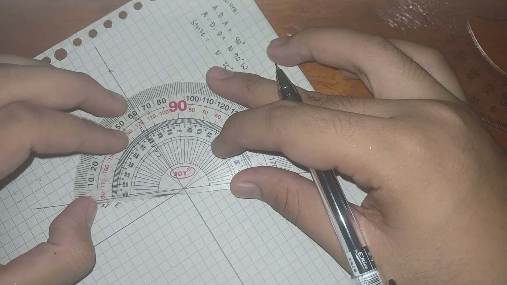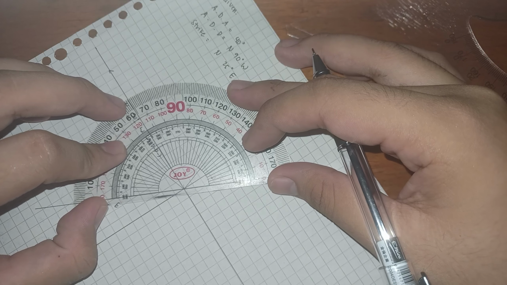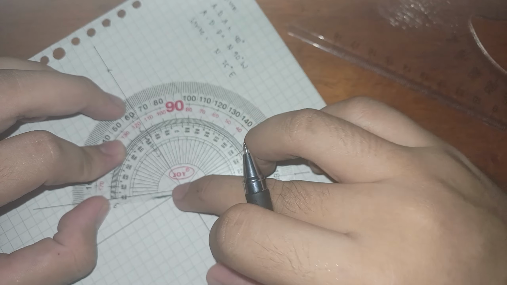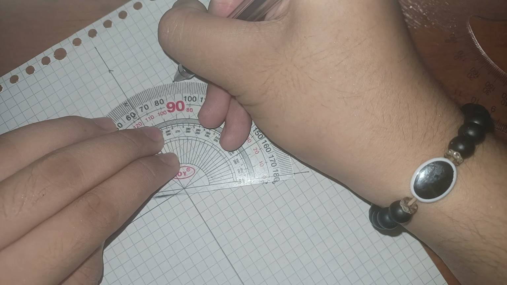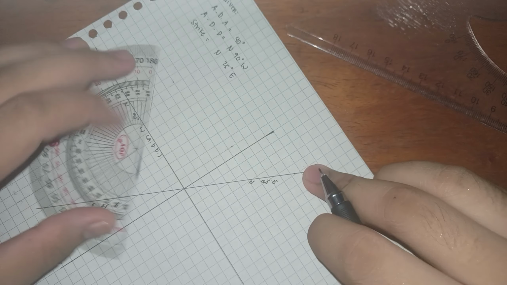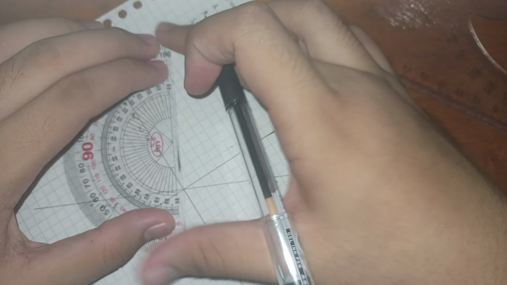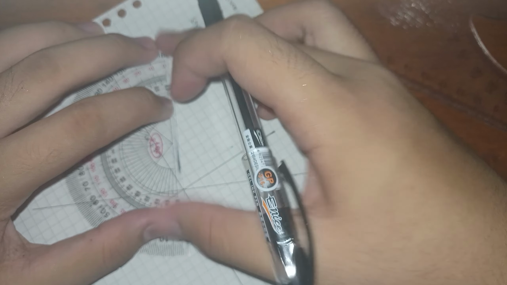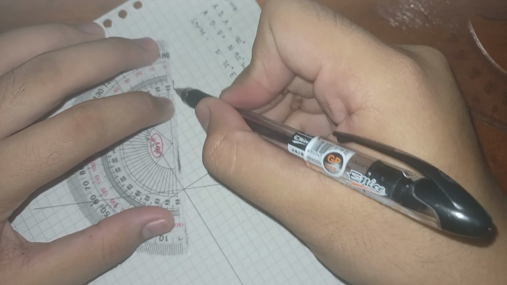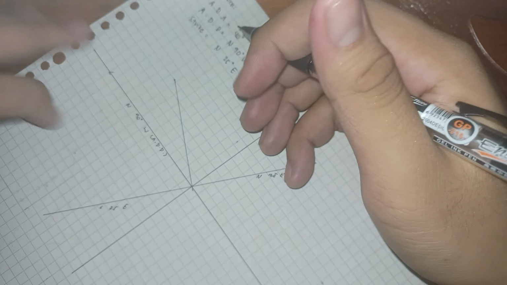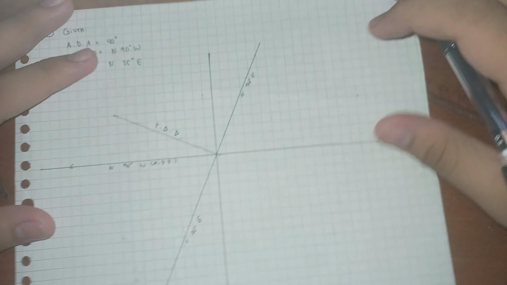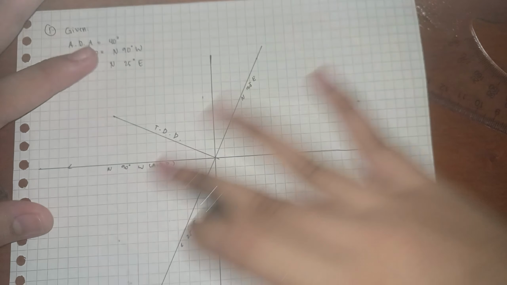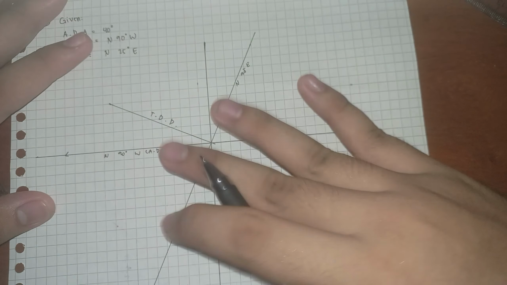Make sure the strike is at the center. From our strike we plot 90 degrees, and connect. That is our true dip direction. So our orthographic looks like this.